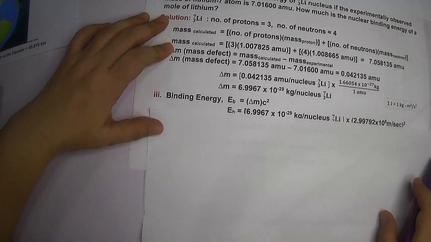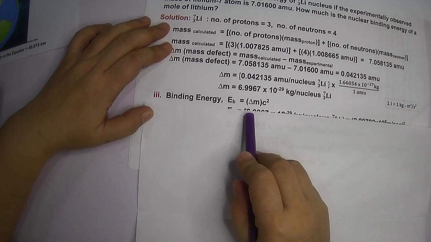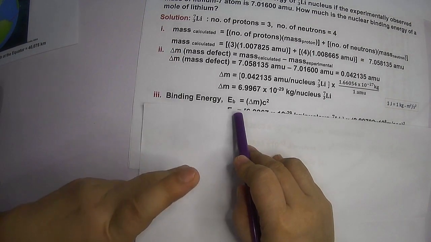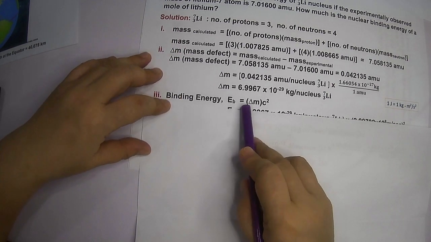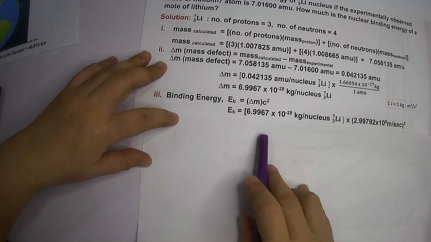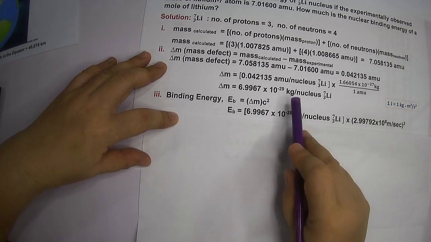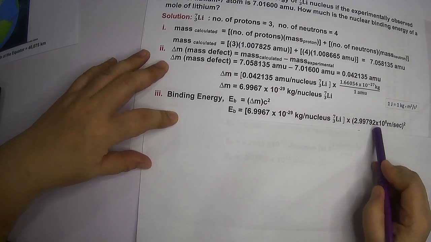Okay, moving on, using the Einstein equation for the conversion of mass into energy, we have the mass defect converted into binding energy. We substitute the value that we obtained a while ago, and we have the constant for the speed of light.